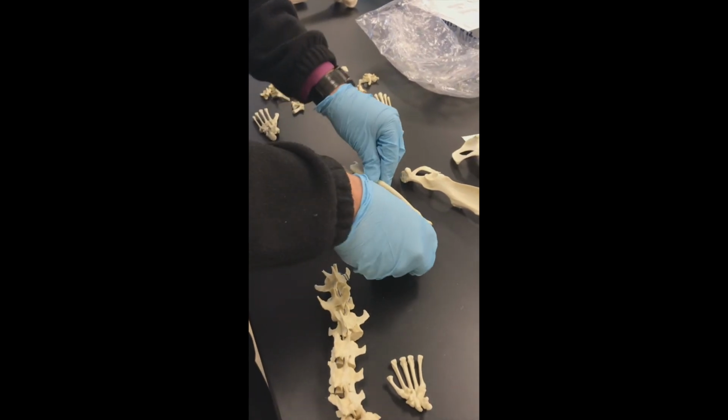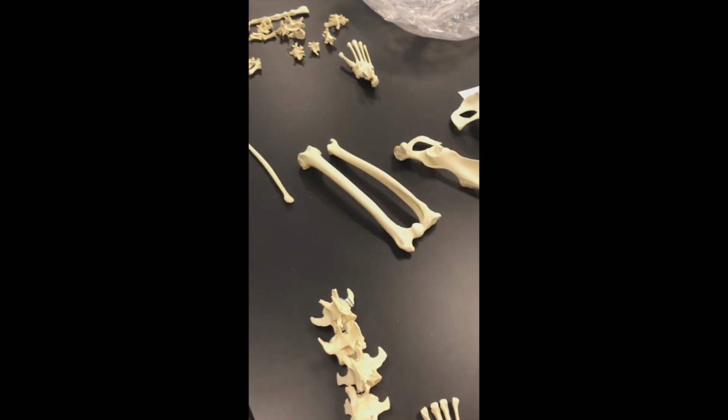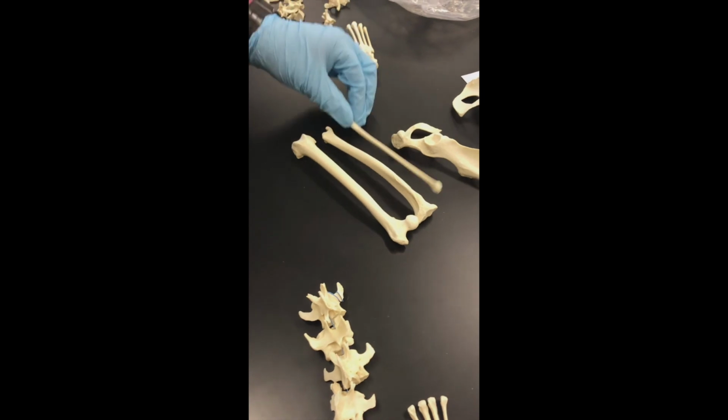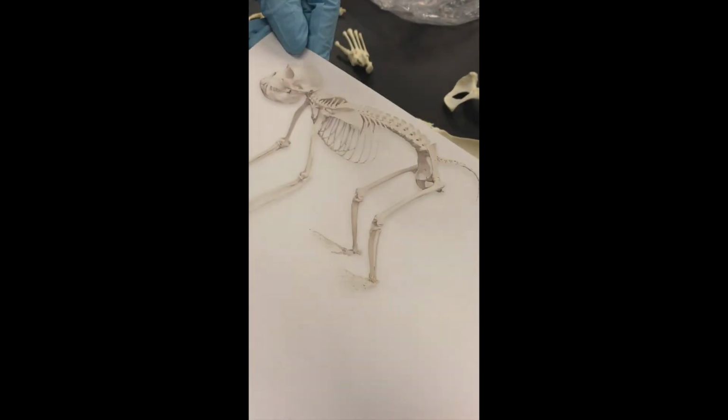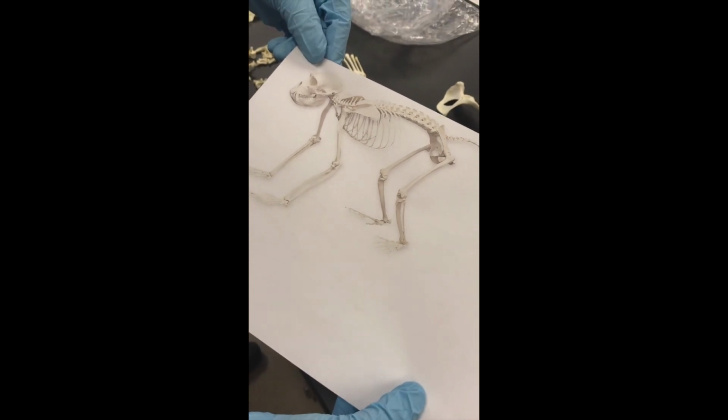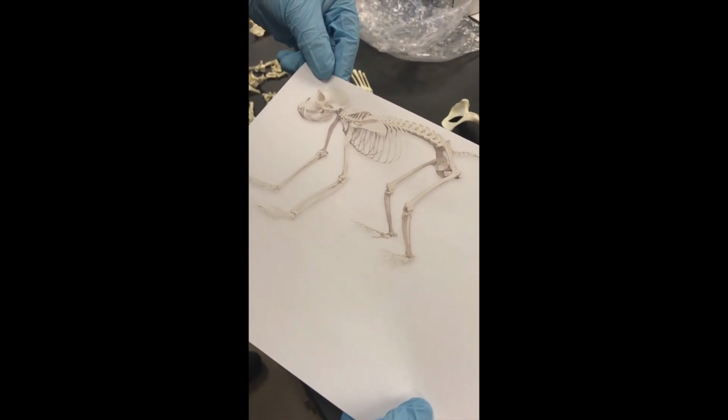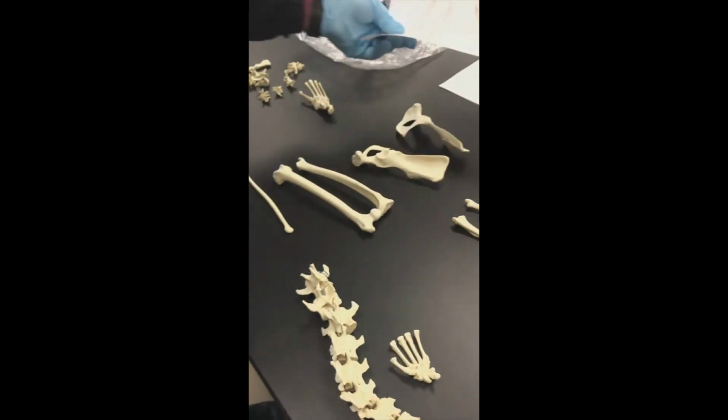You'll notice just like in the chimp, the tibia and the femur are about the same length. Again, that's because they have to walk on their limbs like that. So they distribute their weight equally upon all of their limbs, whereas we stand upright.